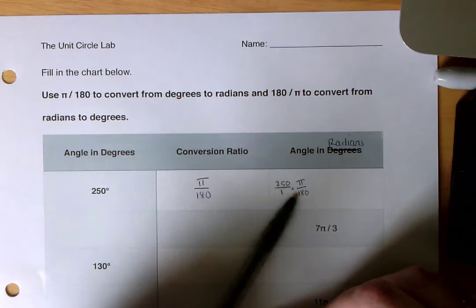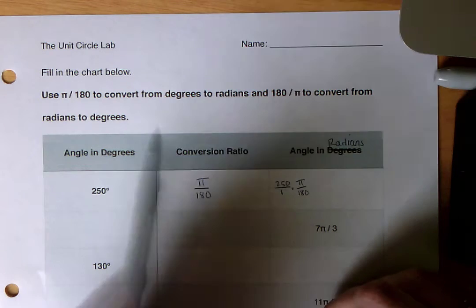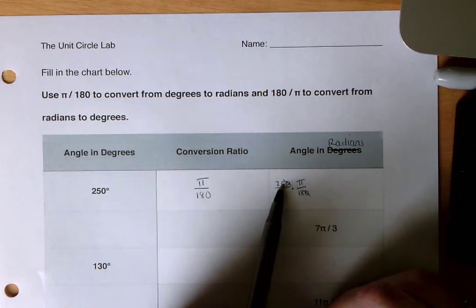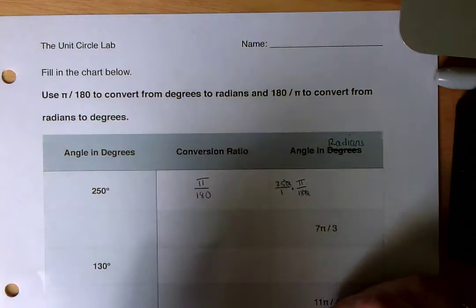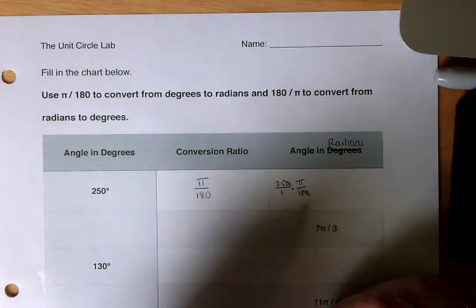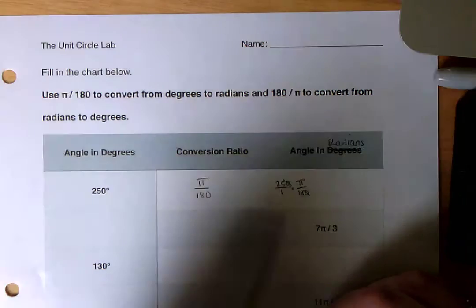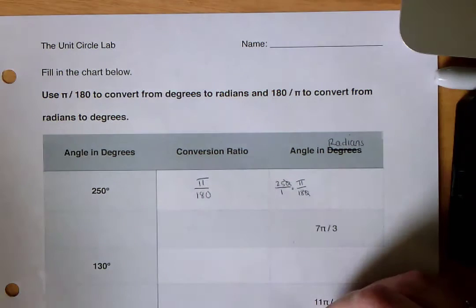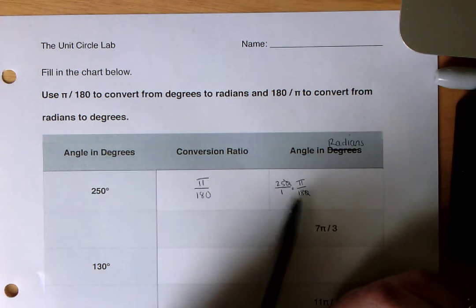And again, you can simplify this. I know that both of these are divisible by 10, so I can at least cancel out the zeros there. If I divide 250 by 10, I get 25, and if I divide 180 by 10, I get 18. Divided by 10 gets rid of the 0. Then there's really nothing else I can do. 25 only has a few factors: 1, 5, and 25.